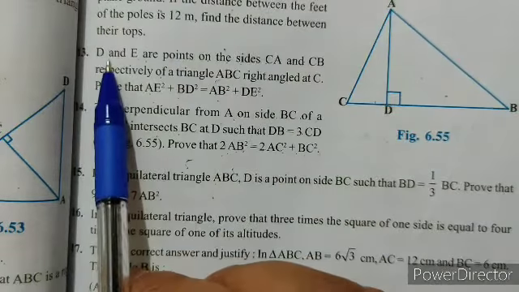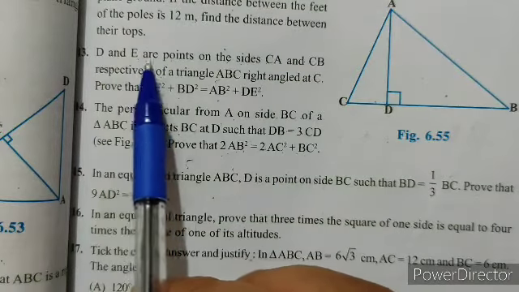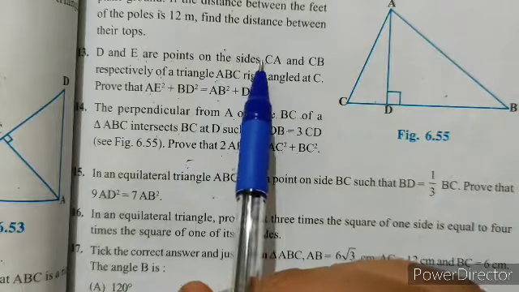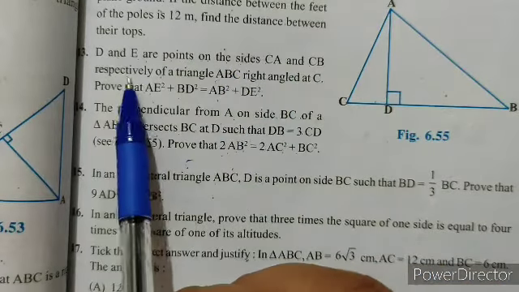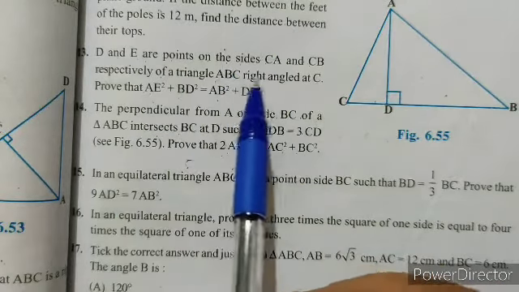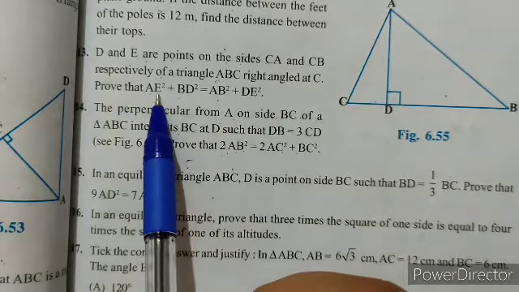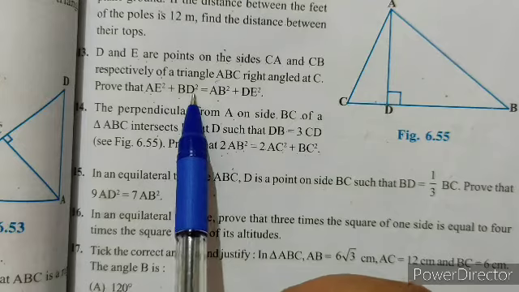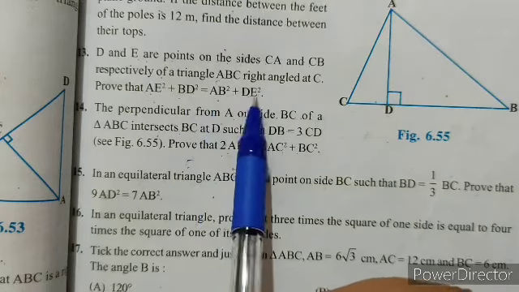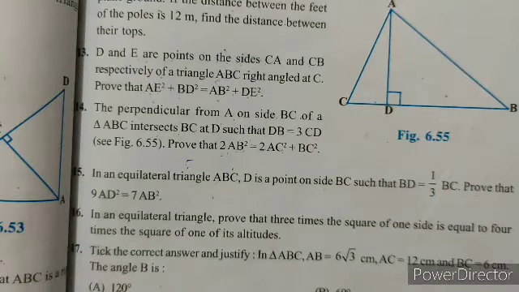Now in question number 13, D and E are points on the sides CA and CB respectively of a triangle ABC right angled at C. Prove that AE square plus BD square is equal to AB square plus DE square.